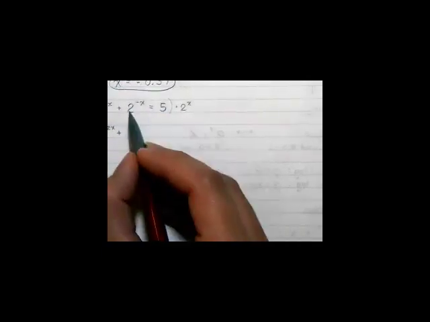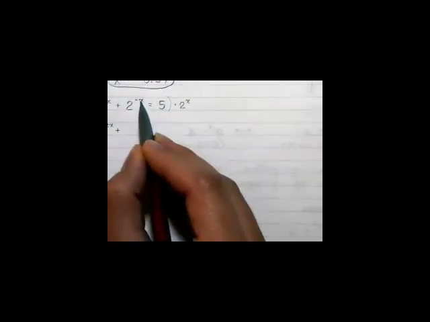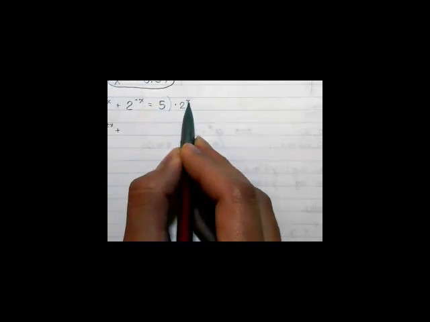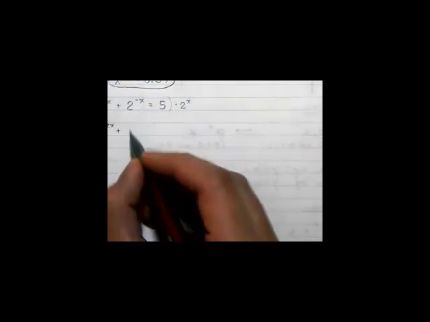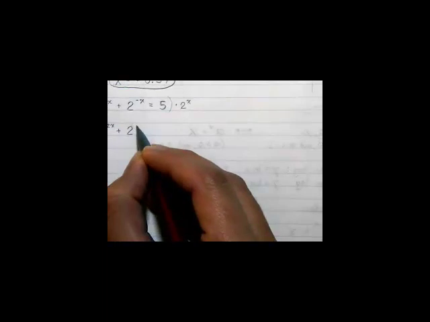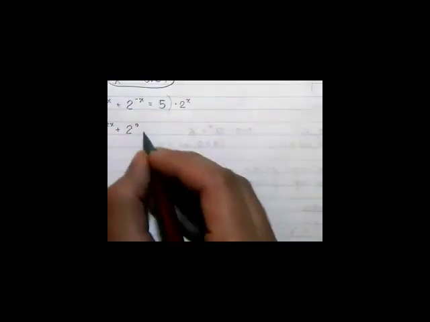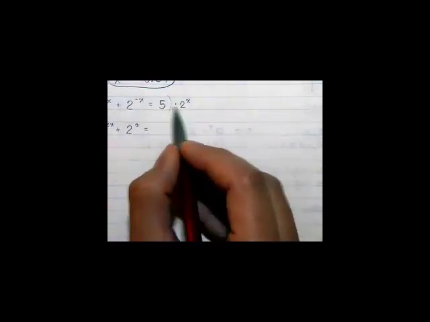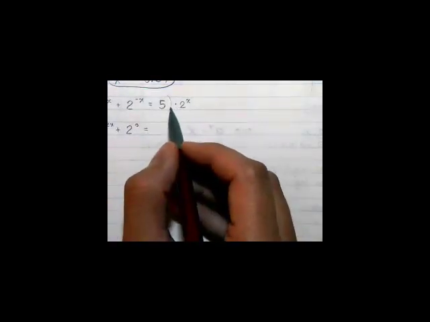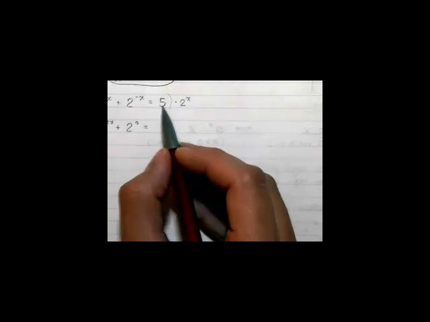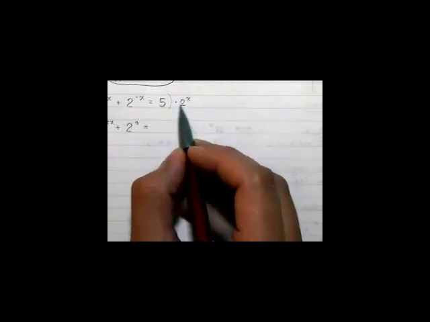Same thing here. 2 to the negative x, times 2 to the x. If I add these exponents, what do I get? 2 to the 0, right? Negative x plus x is 0. And then be careful here, it is not 10 to the x. Very common mistake. This x is the exponent, the 2 is the base of the exponential.